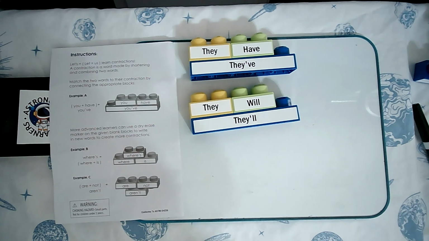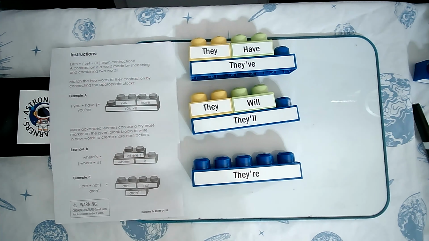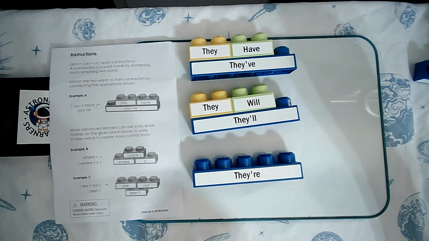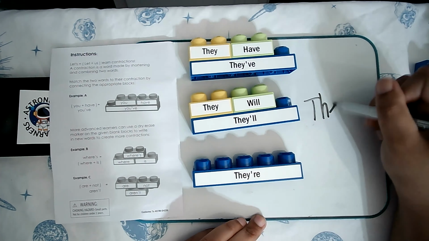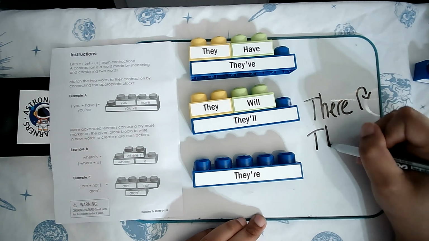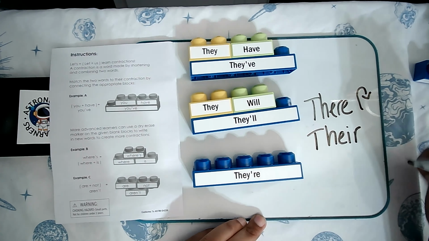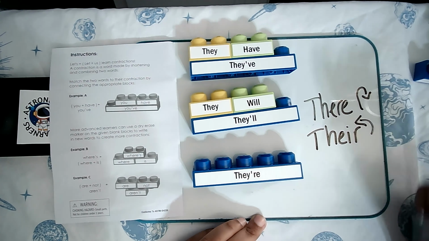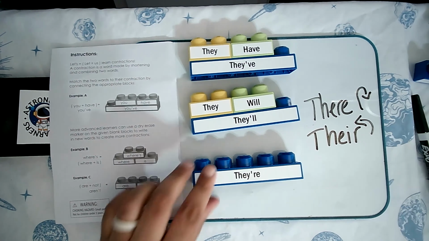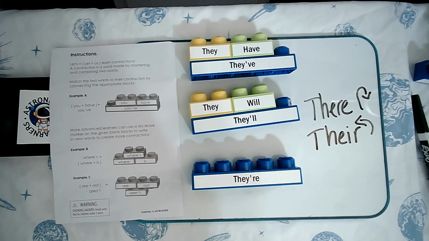Next, what about their? Now I will tell you, there are several different ways. We have there, like over there. We have their, like it's theirs. And then we have this one, which is, can you tell me?